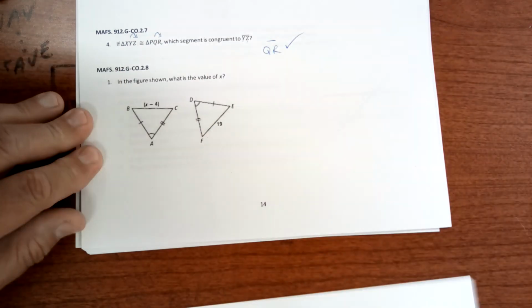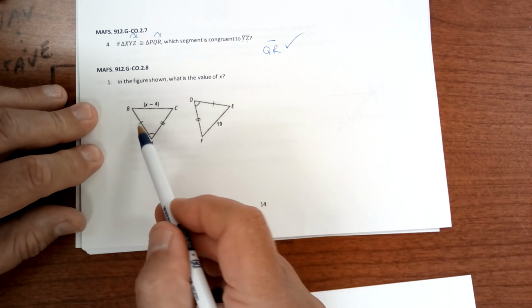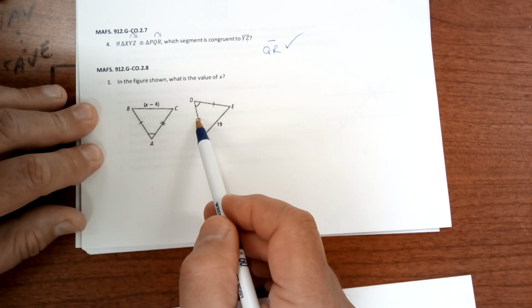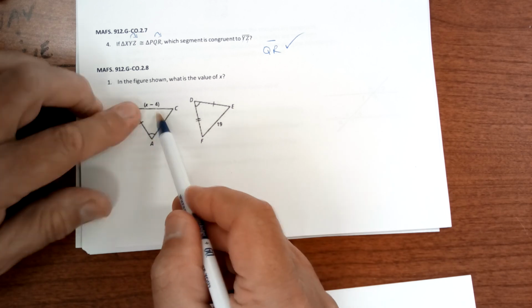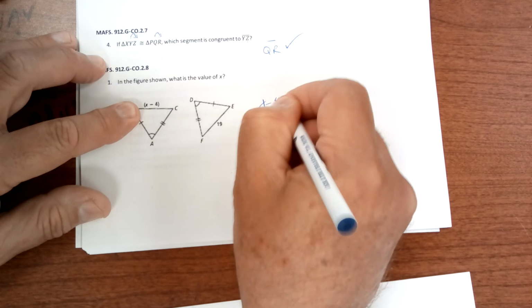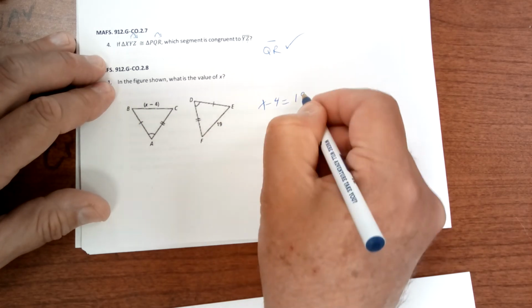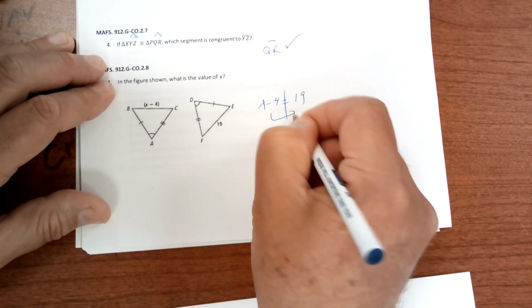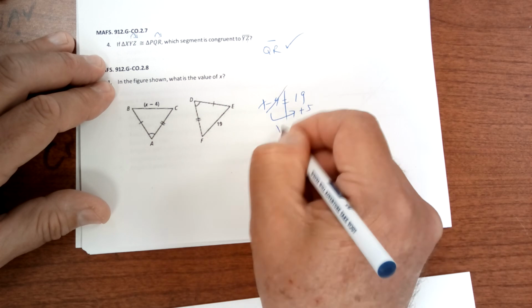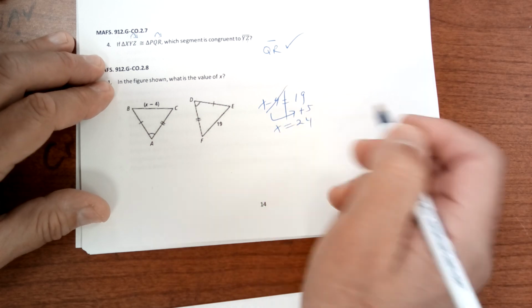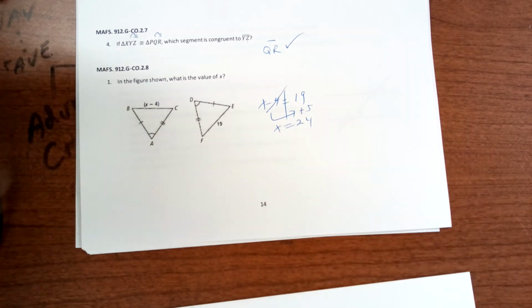In the figure it's shown, this one has 1 and 2, this one has 1 and 2. Across from that angle is this. So x minus 4 is going to be the same as 19. Real simple. All you got to do is add 5 to get rid of that. And when you do, you get 24. Make sure you understand that. Okay, move on to the next one. Try that one.